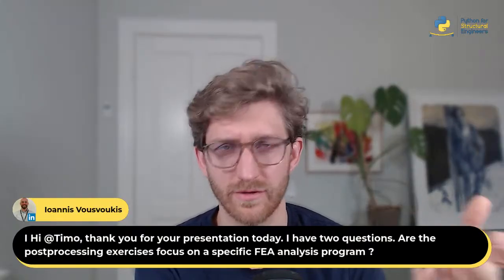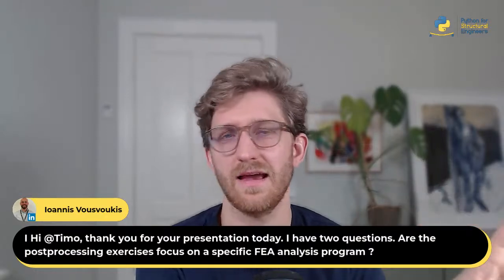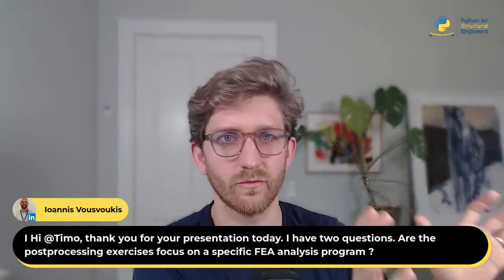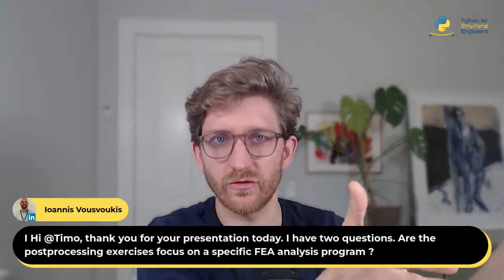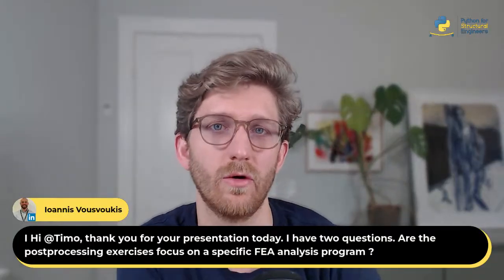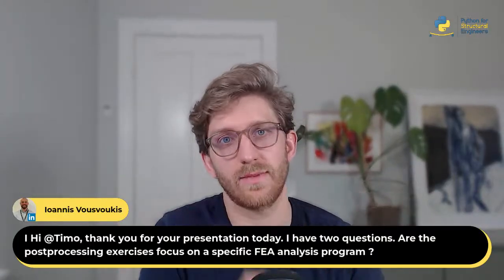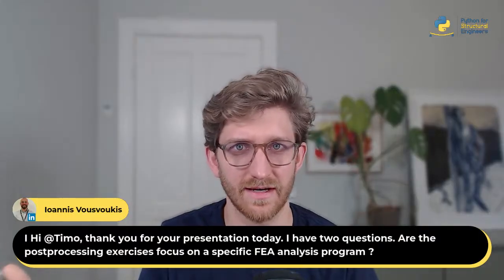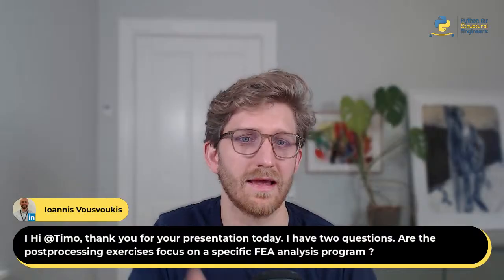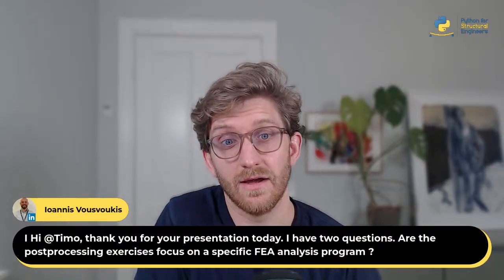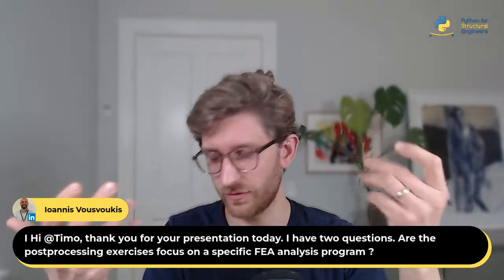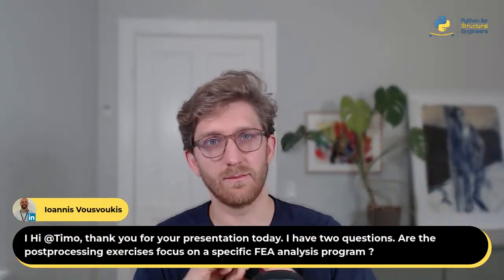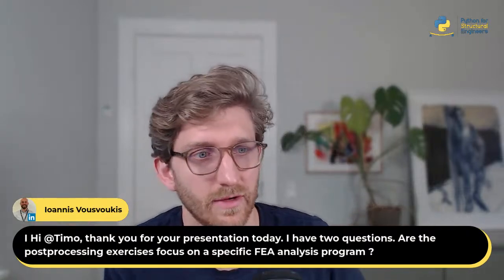When it comes to the post-processing, I'm using mainly ETABS output, but that's just because it's quite nice and easy to focus on, because it allows us to focus more on the Python aspects. But it doesn't matter whether you use ETABS, GSA, Robot. I've done the same things using FemDesign, and also what's called a sensitivity analysis with FemDesign. So the course itself is completely independent of the finite element software that you use.